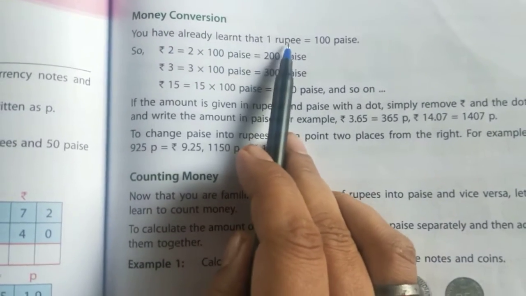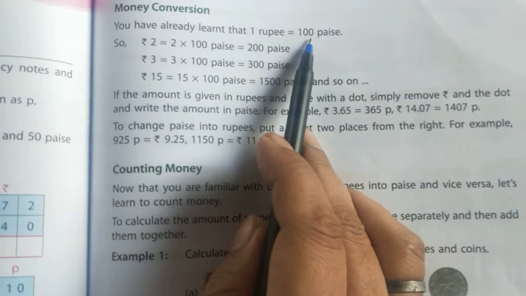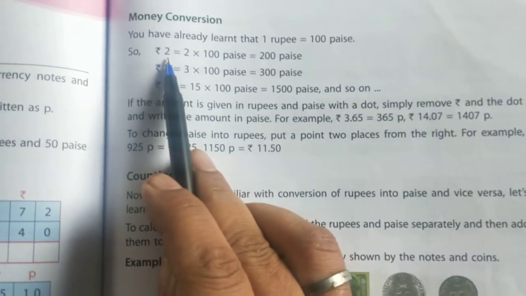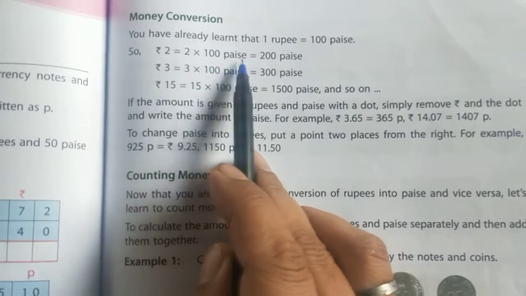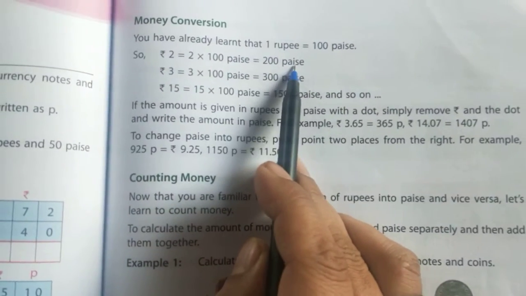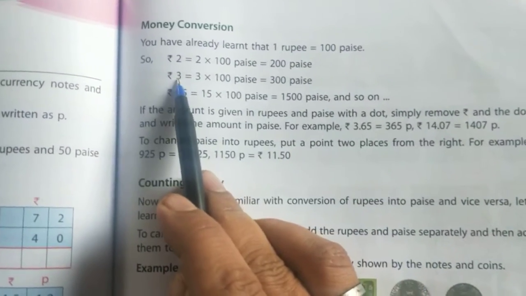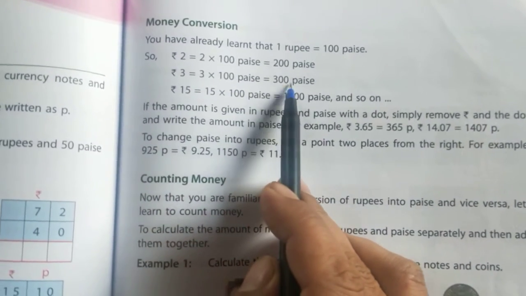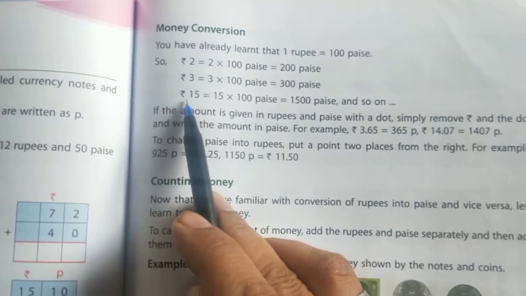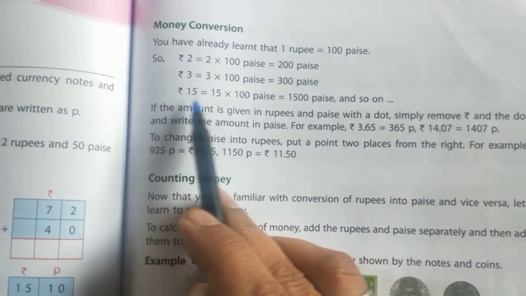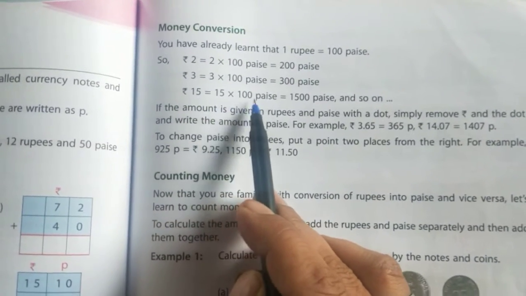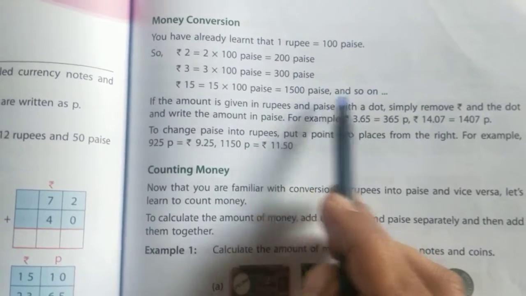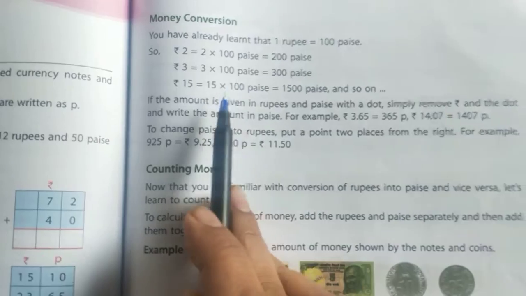You have already learned that 1 rupee is equal to how much paise? 100 paise. Okay. So 2 rupees will be 2 into 100 paise is equal to 200 paise. When you convert 3 rupees, it will be 3 into 100 paise is equal to 300 paise. When you convert 15 rupees, it will be 15 into 100 paise is equal to 1500 paise, and so on.